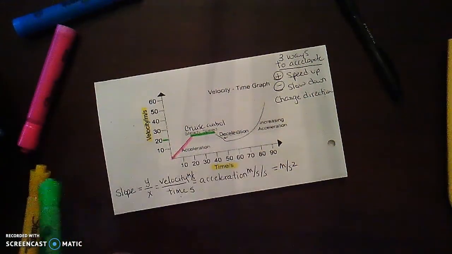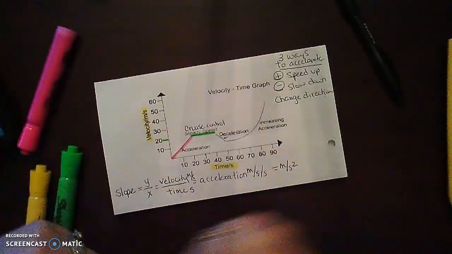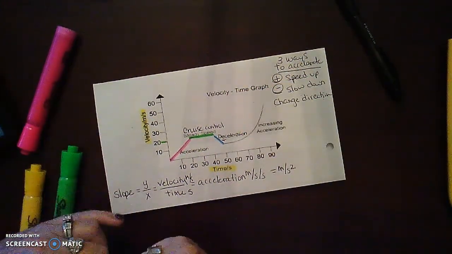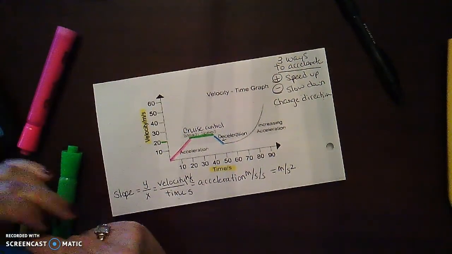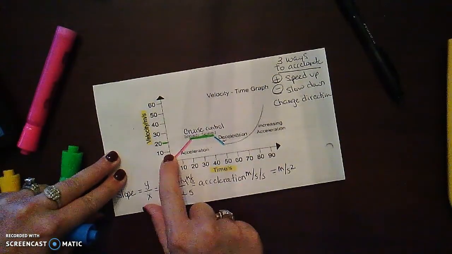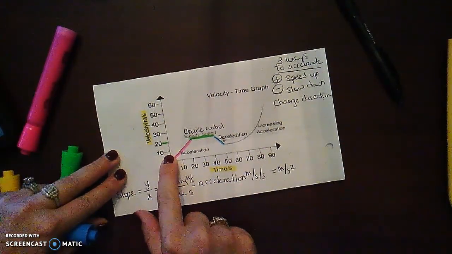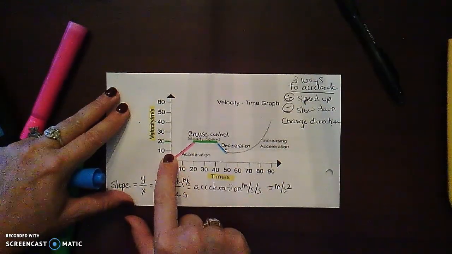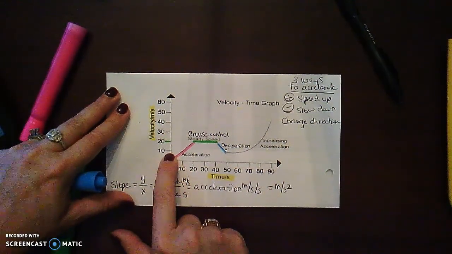Now here, in this part of the graph, there's a negative slope. It's going downhill, so they are decelerating. They're slowing down. They're going from 20 meters per second to 10 meters per second. So that means that they have hit their brakes. They're slowing down. They're decelerating.